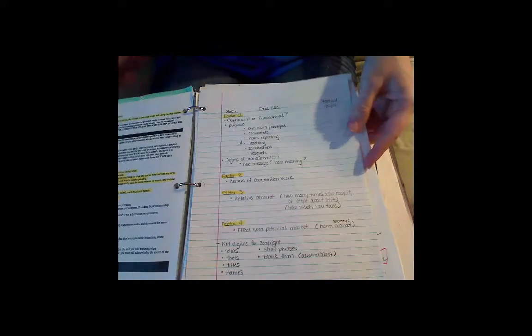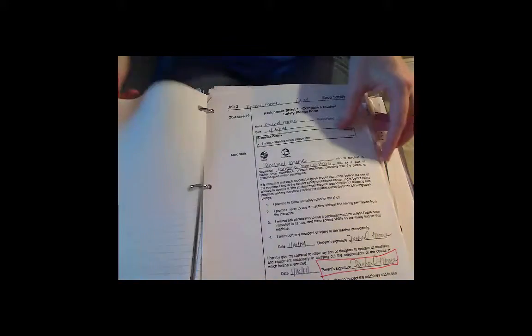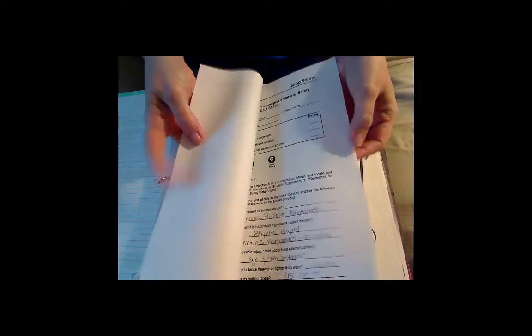So anyways, we've got more notes in here, notes about plagiarism and copyright, the 4 factors of fair use dealing with copyright, some shop safety worksheets that we did in class and then went through.